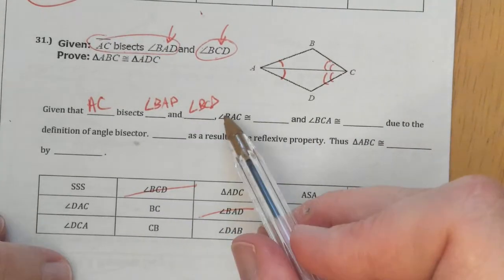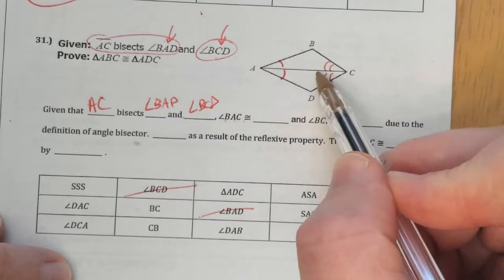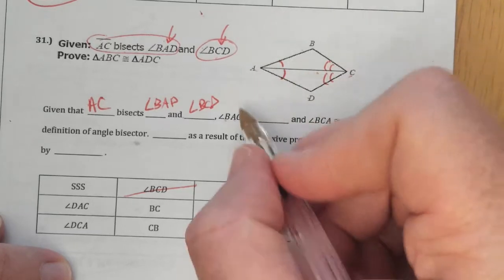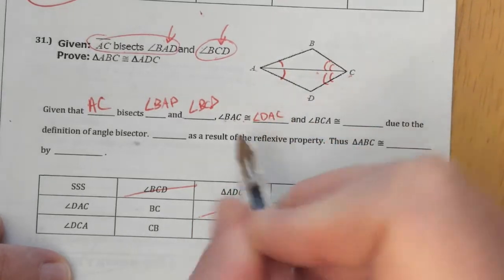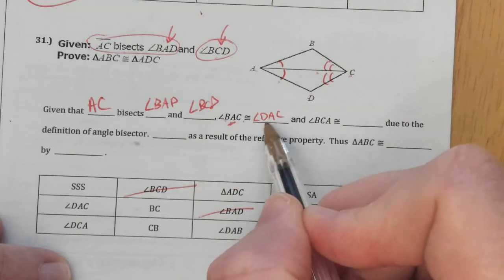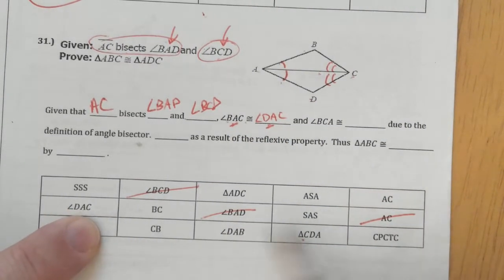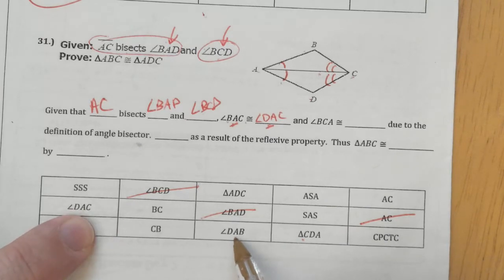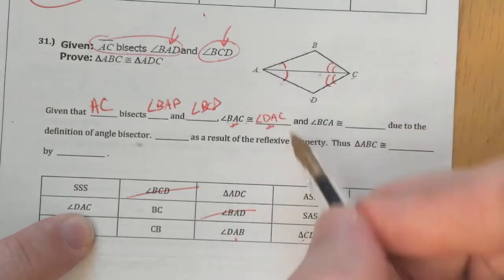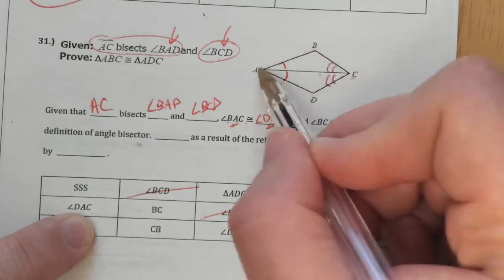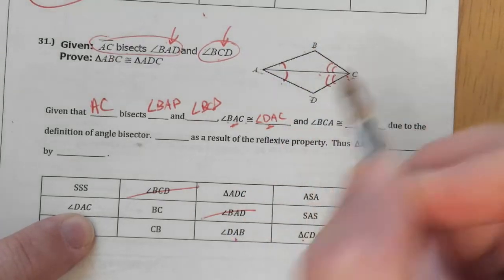Okay, so BAC would equal DAC. Look, angle A would be equal to angle A. So you just look for the one that has an A in the middle. So we're looking for angles with an A in the middle, and these are tricky little buggers. Is it DAC or is it DAB? So if I said BAC, that would be DAC.